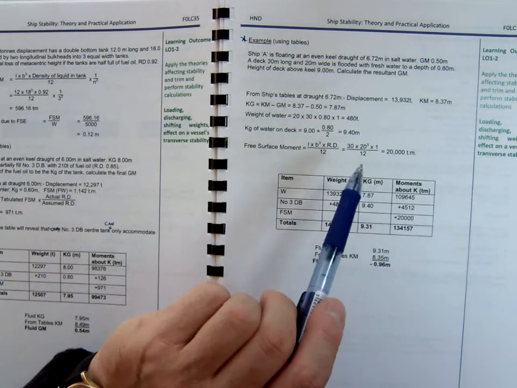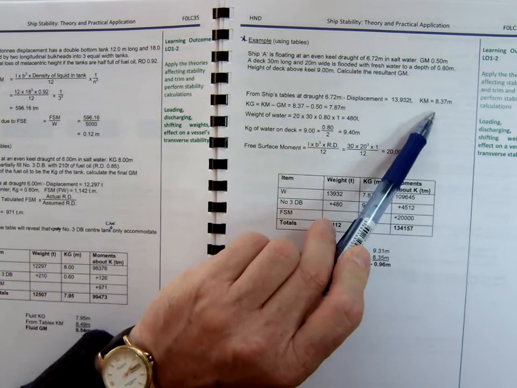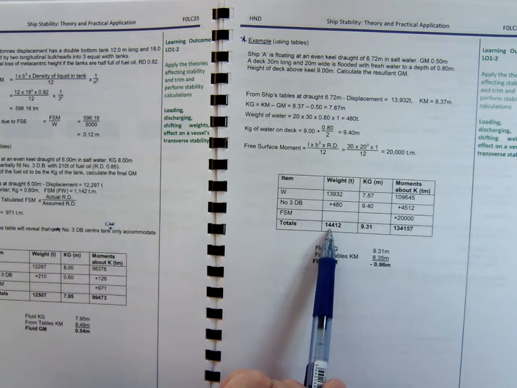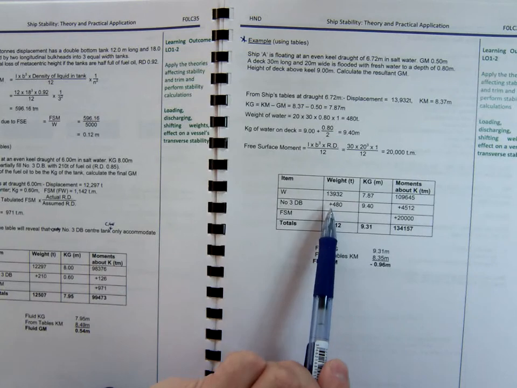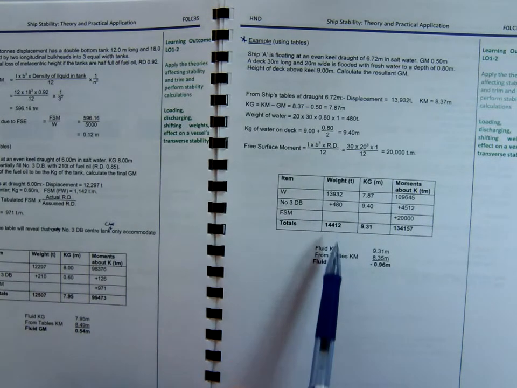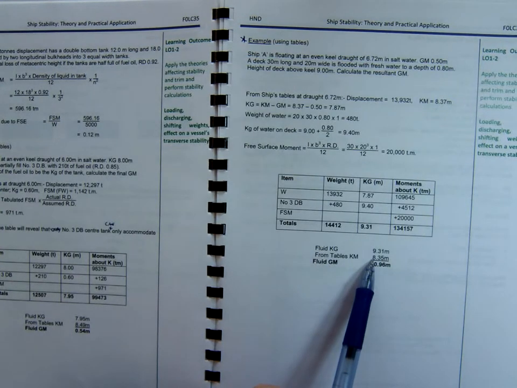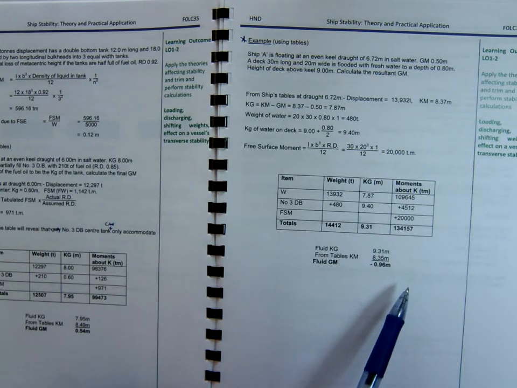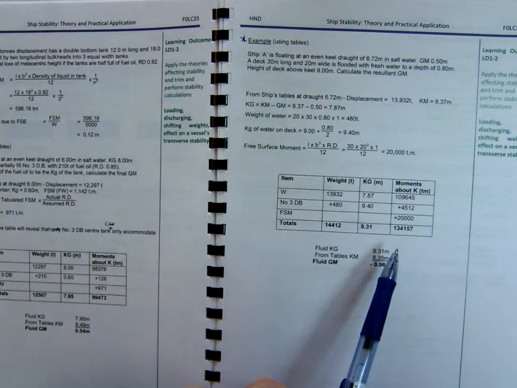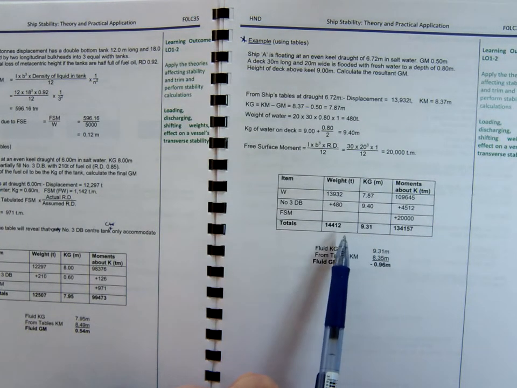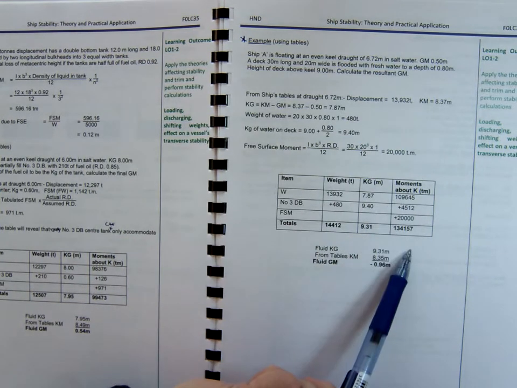So one point to note here, at 6.72 the KM was 8.37. We then had to go in with our displacement of 14,412 now, because we'd introduced this fresh water, and at 14,412 the KM is 8.35. So we've used two different values of KM there, and you can see why we've had to do that. So that's another way of solving a problem when we have free surface. All we need to do is add them into the table.